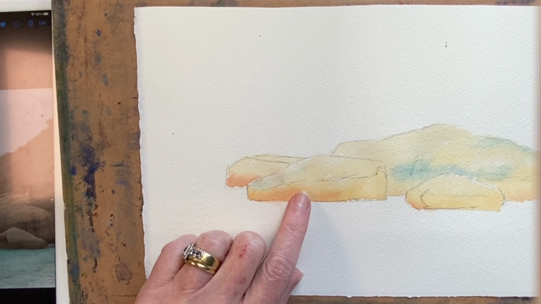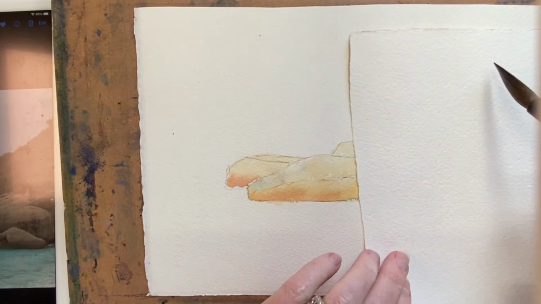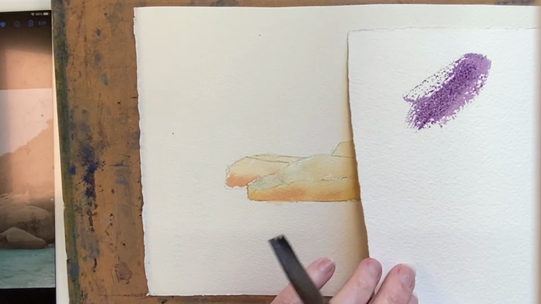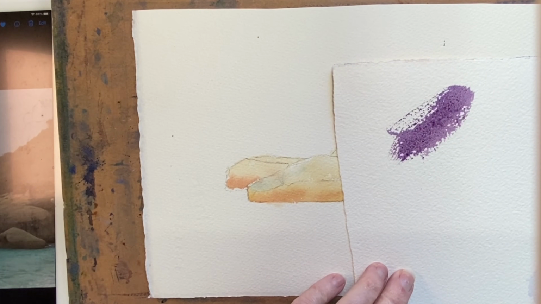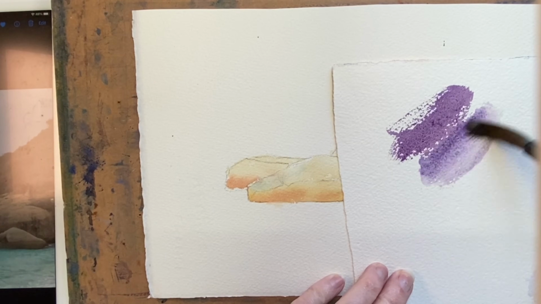So I'm starting back with this rock here, and I'm mixing up a mix for my shadow colours with Ultramarine blue and Alizarin crimson. And I always have a little test piece of paper handy to test. When you're making up a shadow colour, you don't want a real red violet because that won't read like shadow. It does need to be a mauve, a blue mauve, so more blue than pink. So I'll test and make sure I've got my colour.